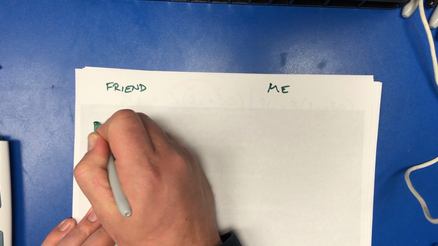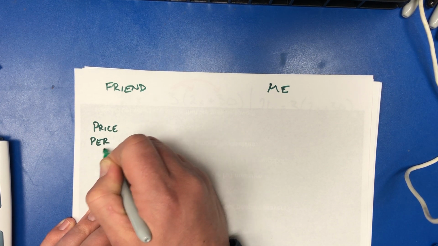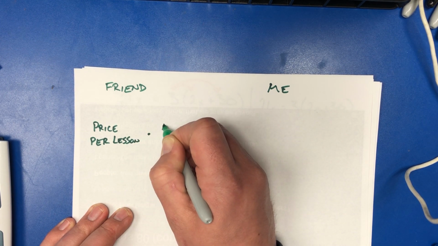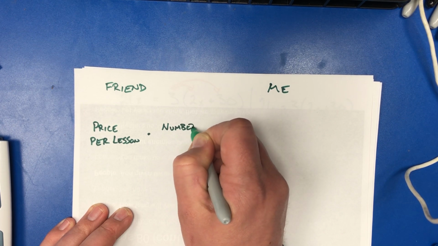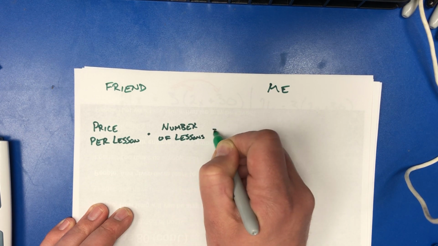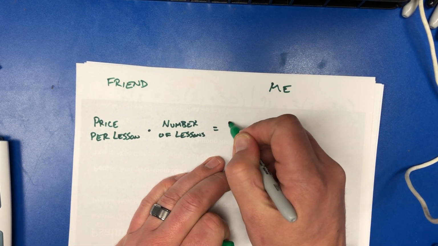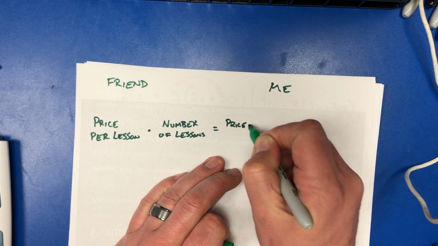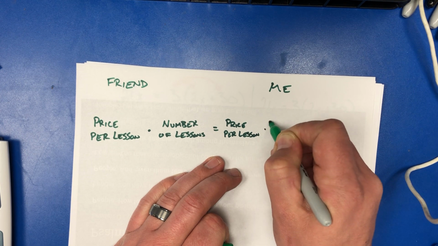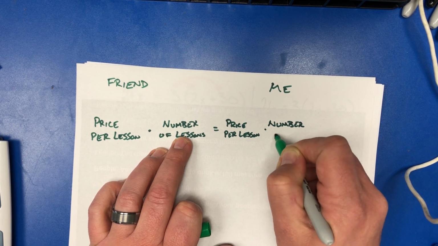And I'm going to look at the price per lesson multiplied by the number of lessons. That's going to be equal to my price per lesson times the number of lessons, and I want this number to be the same on both sides.